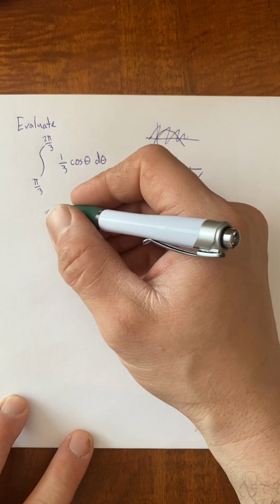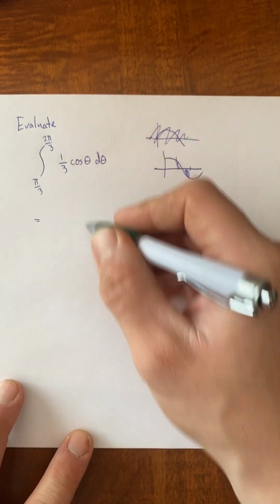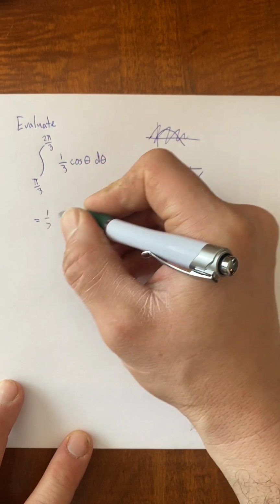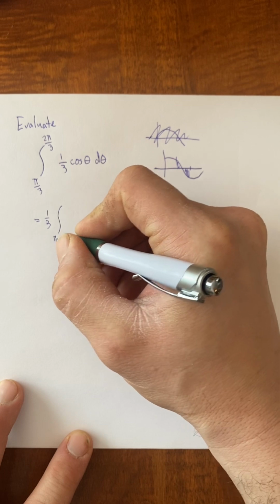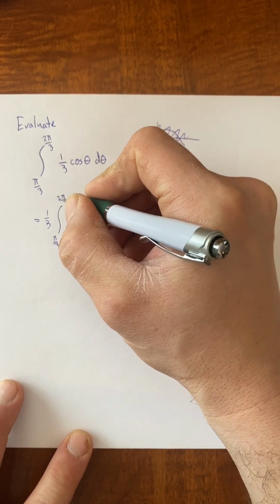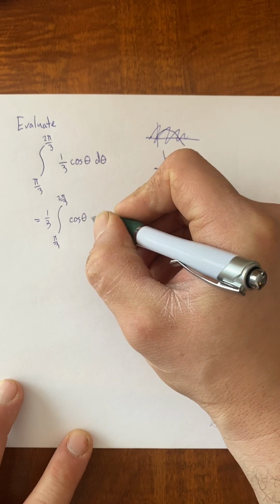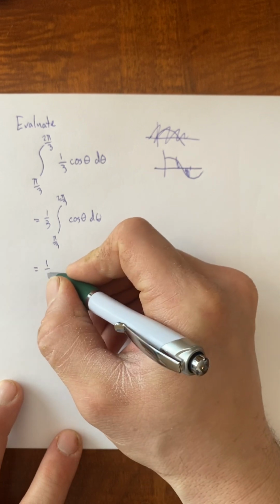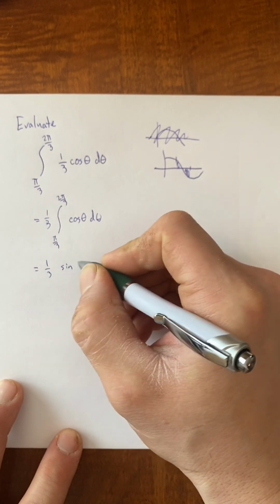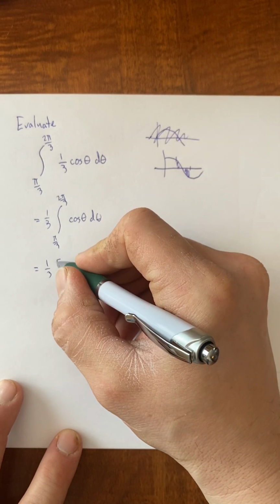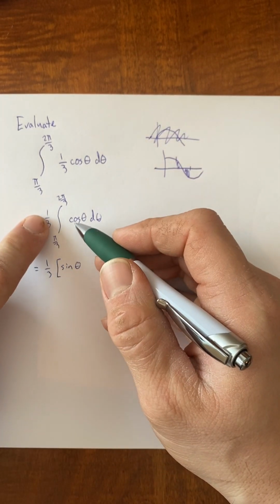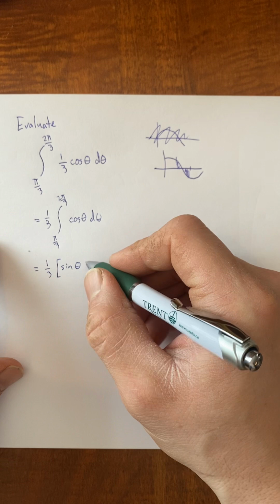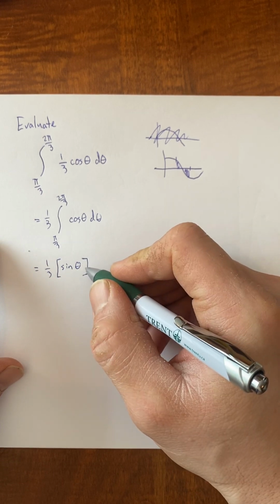So the first step is we actually integrate. So we have to integrate 1/3 cosine theta. This 1/3 is a constant, so I can remove it. And I'll have pi by 3, 2 pi by 3, and cosine theta d theta. Now, the integral of cosine is equal to sine. So I have 1/3 sine theta, with the 1/3 outside of the integral. When I go ahead and integrate here, normally I would have a value of plus c. But because I have a definite integral, I don't need that plus c.